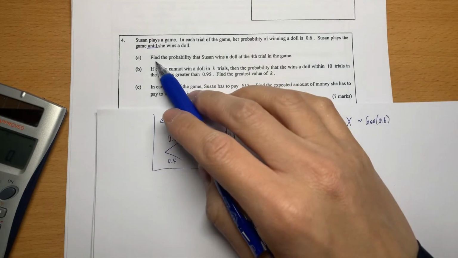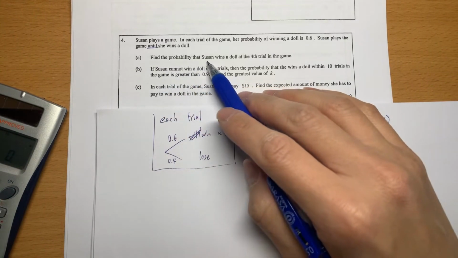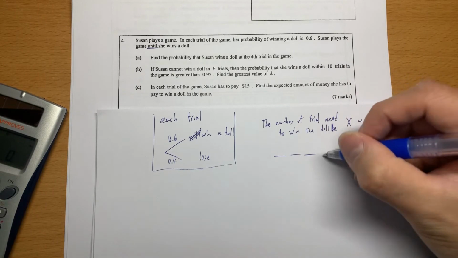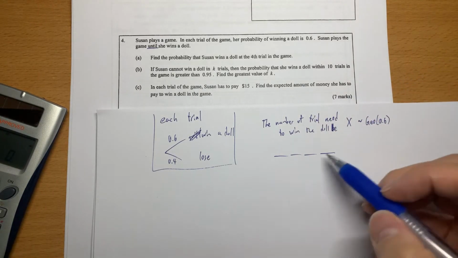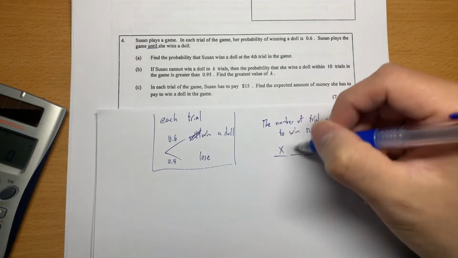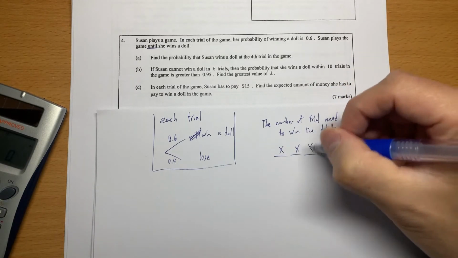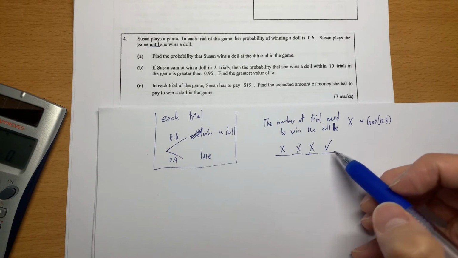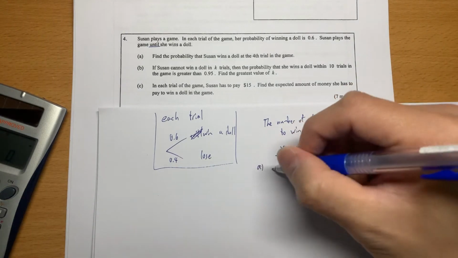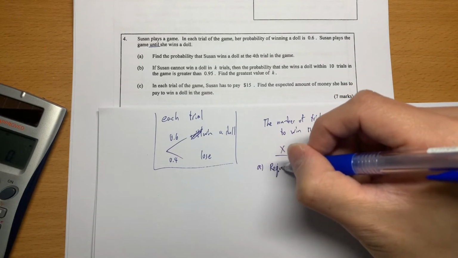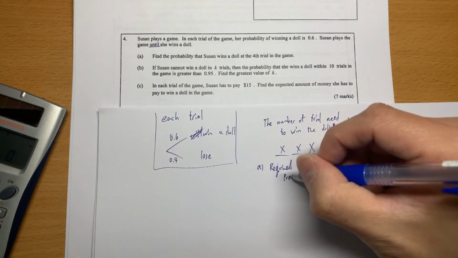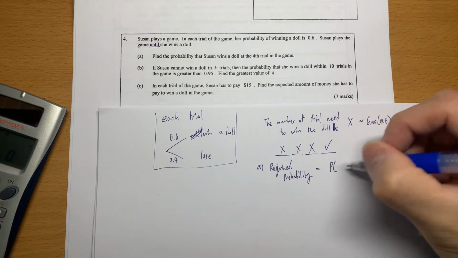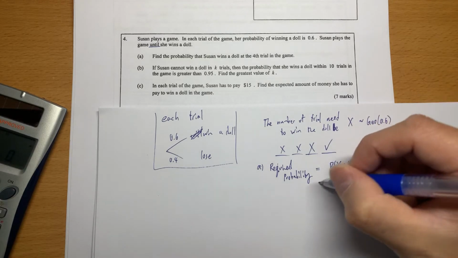So part A, find the probability that Susan wins a doll in the fourth game. Back to basics. We have four trials in the game. So the only possibility, not earlier, not later, that means the first 3 times must be losses in a row and then finally a win. So part A required probability is equal to P(X = 4).